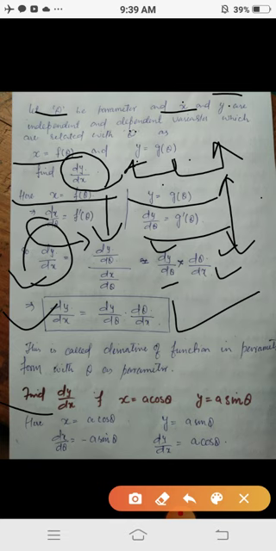Now let me consider an example. If x equals a cos theta, y equals a sin theta, find dy by dx. Here y is the dependent variable, x is the independent variable, theta is the parameter. Now we differentiate both x and y with respect to the parameter theta. dx by d theta is minus a sin theta, because here a is constant, and dy by d theta is a cos theta, because the differentiation of sine is cos.